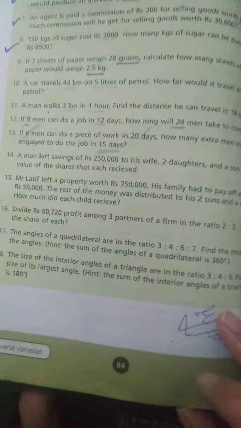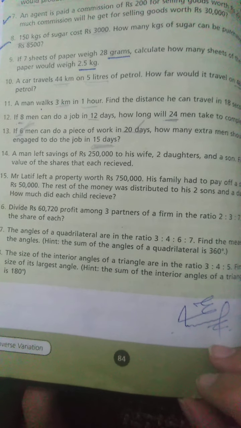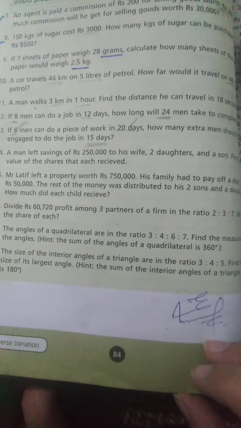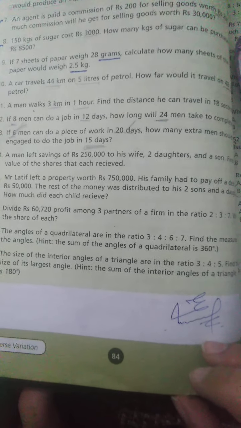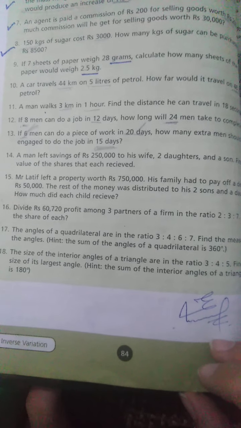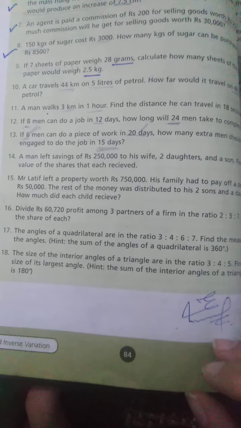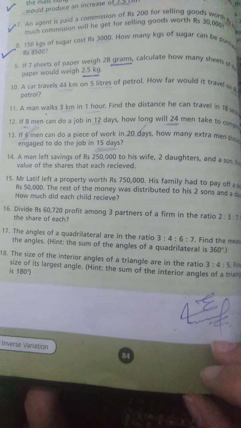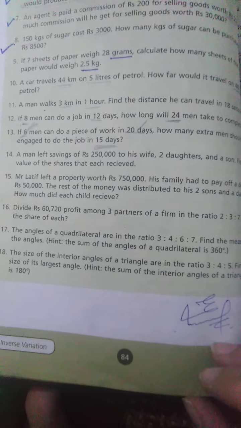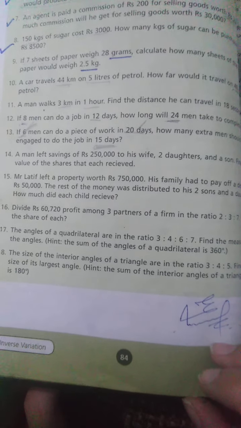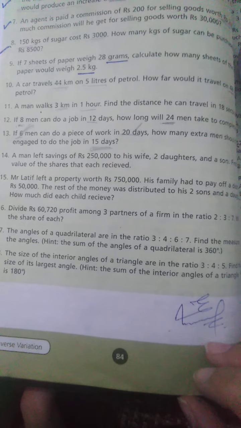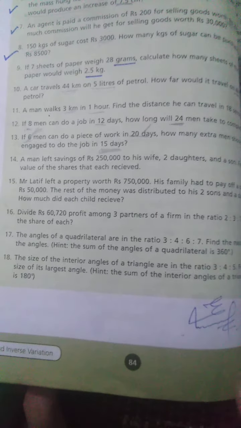Question number 18 is: the sizes of the interior angles of a triangle are in the ratio 3, 4, 5. Find the size of the larger angle. The sum of interior angles of a triangle is 180 degrees. The ratios of angles are given, and we have to find the sum of ratios. As in this question there are three angles, it is a triangle. You have to find all three angles of the triangle and then tell which angle is the biggest one.